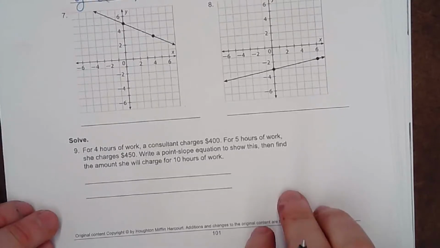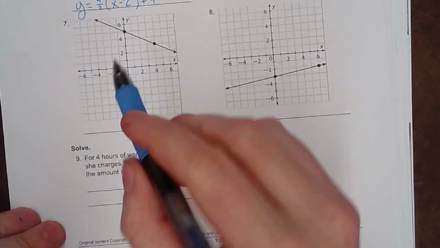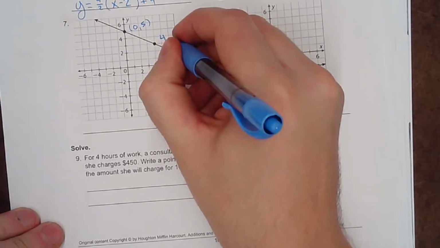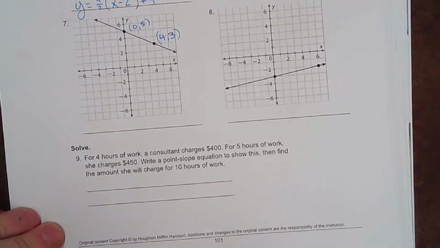Let's take a look at number 7. Number 7 gives us 2 points right here and right here that are kind of nice. We have (0, 5), and we have (4, 3), looks like 3 to me. So those are our 2 points.